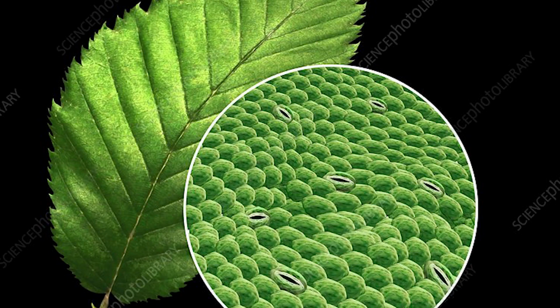The stomata are used for gas exchange. During night time the plant respires through these stomata, taking in oxygen and exhaling carbon dioxide. But during daytime, carbon dioxide comes into the plant through the stomata for photosynthesis, and oxygen is released through the stomata.